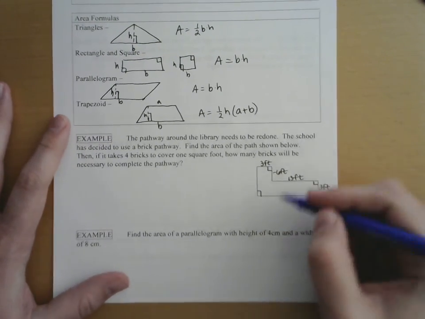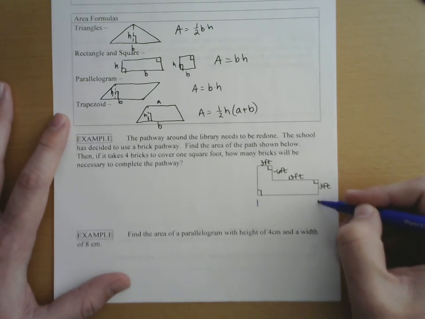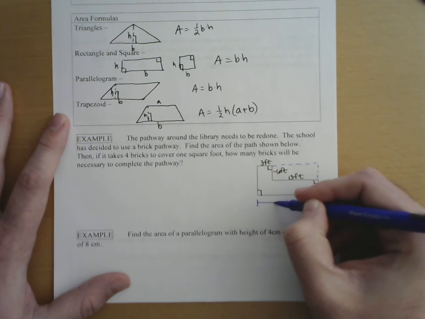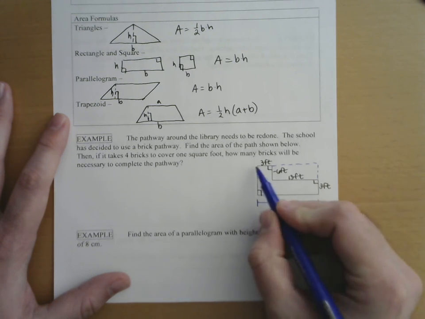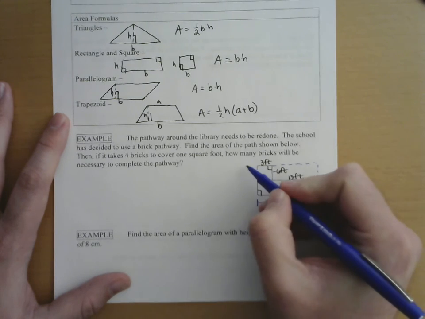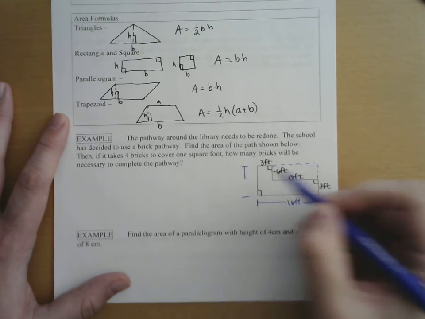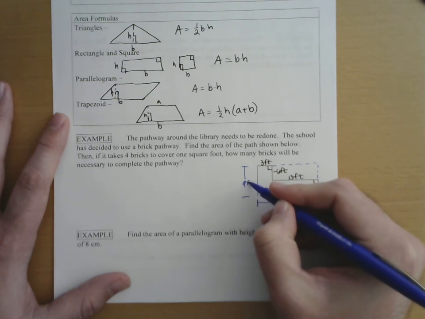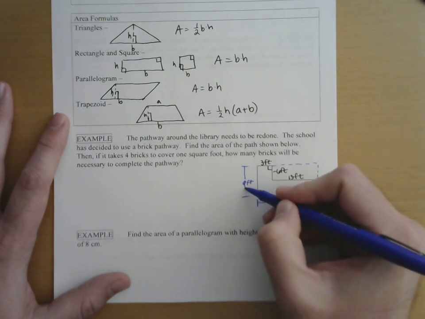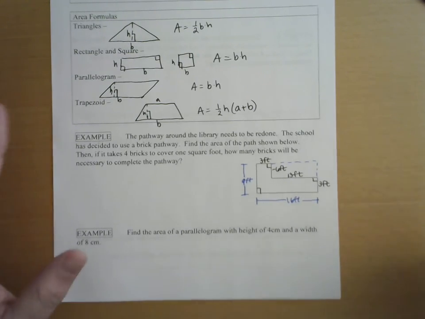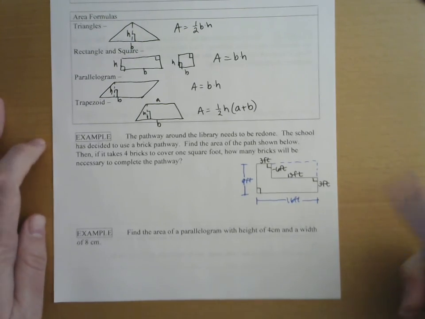If we look at this whole rectangle and continue this out like this, this distance here is going to be 3 plus 13, which is 16 feet. And this distance here is going to be 3 plus the 6, which is 9 feet. I know my diagram is not to scale, but forgive me for that.